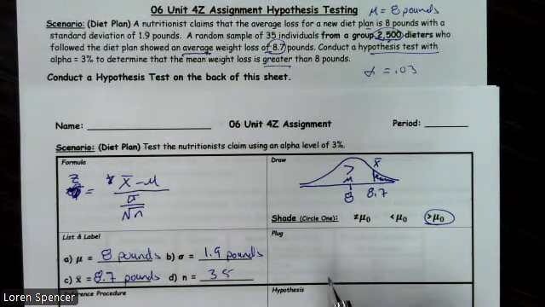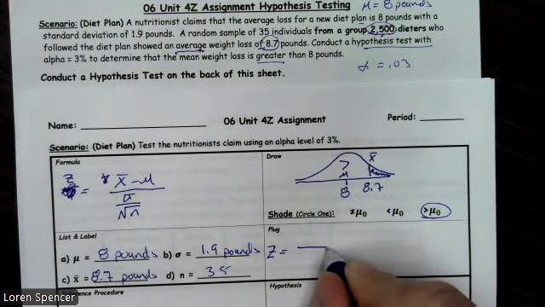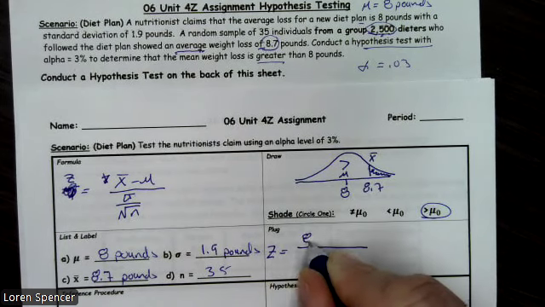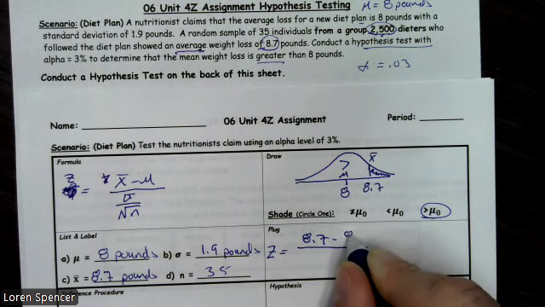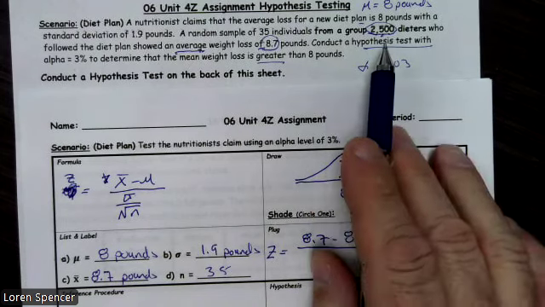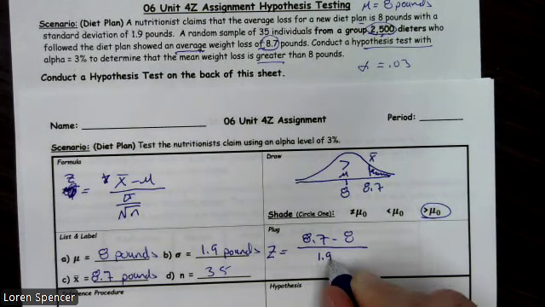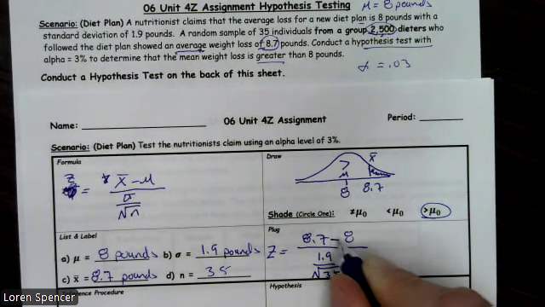We'll go ahead and plug in. So we're going to have Z equals 8.7 minus 8 over the standard deviation. And our standard deviation is 1.9 divided by the square root of 35.